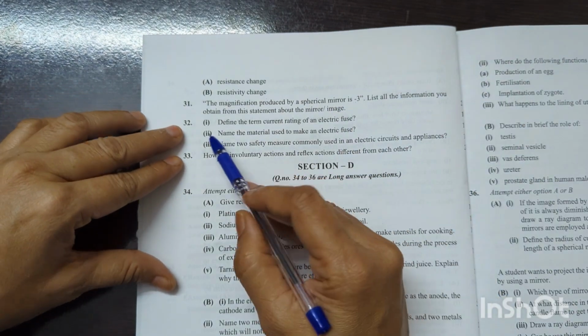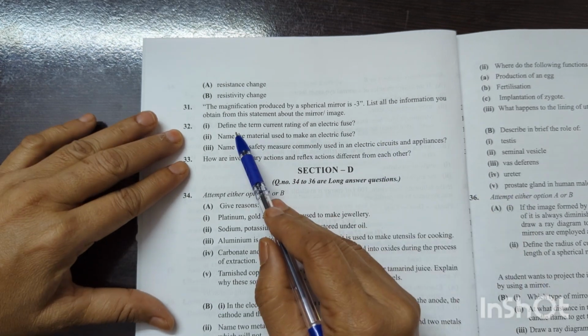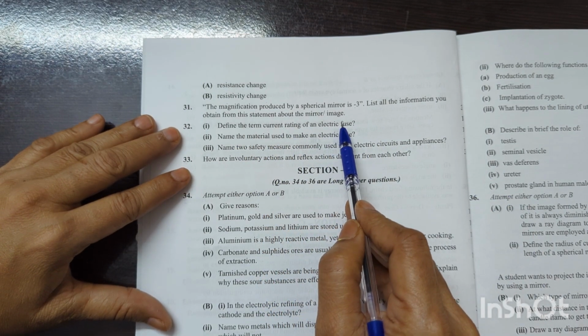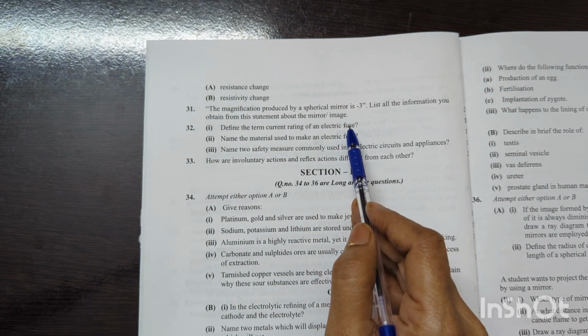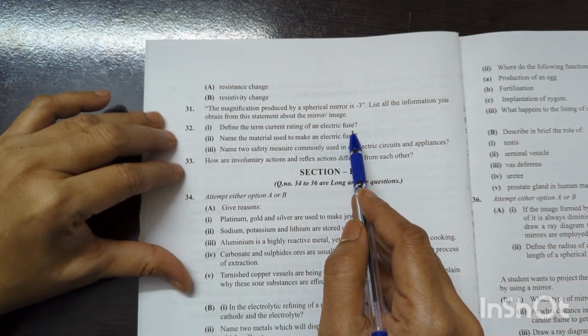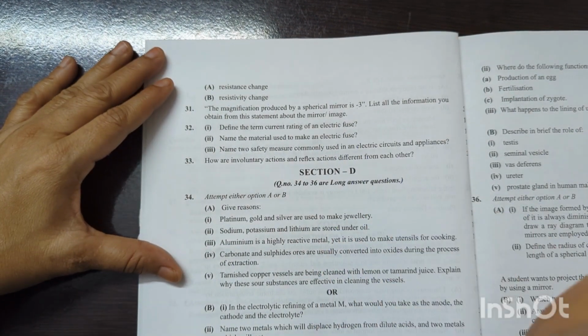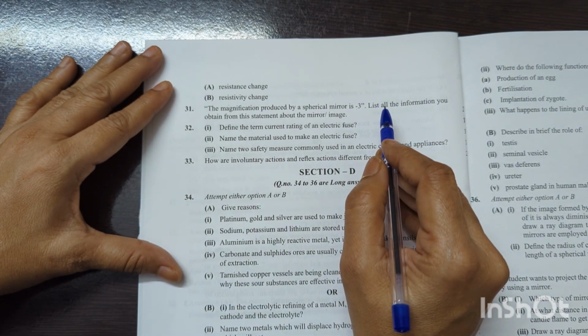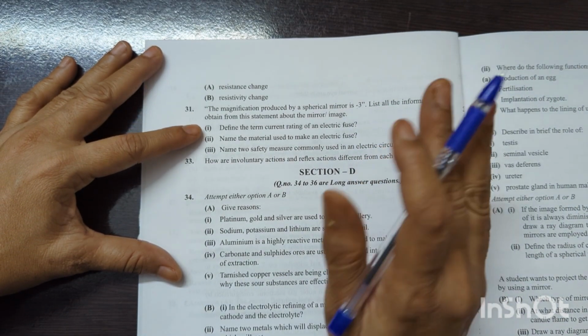3 points. 32nd question. Define the term current rating of electric fuse. Current rating of electric fuse means we have 5 ampere sockets and we have 15 ampere sockets. So that is their current rating.